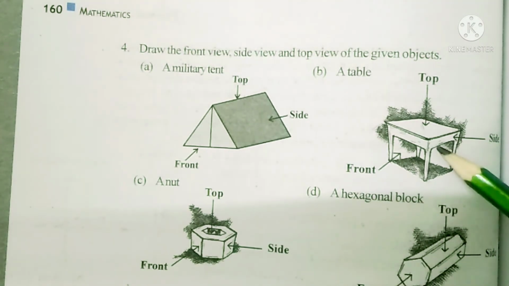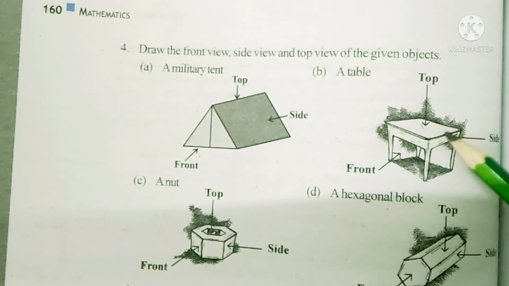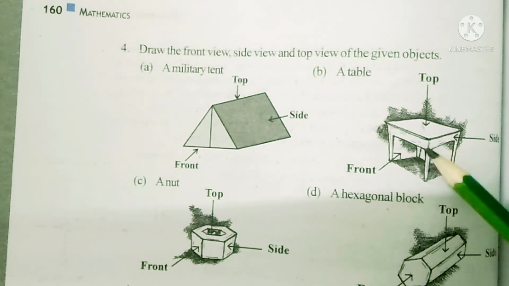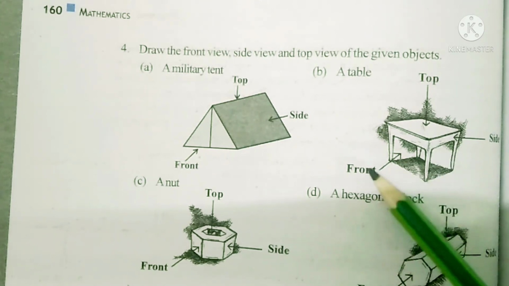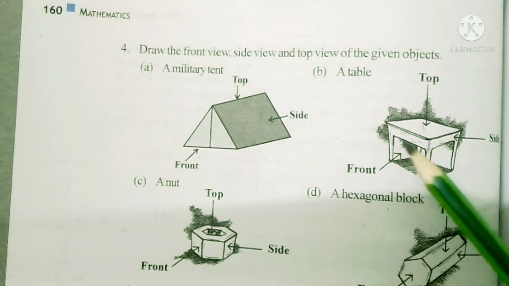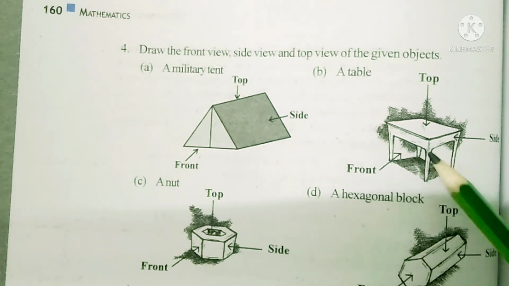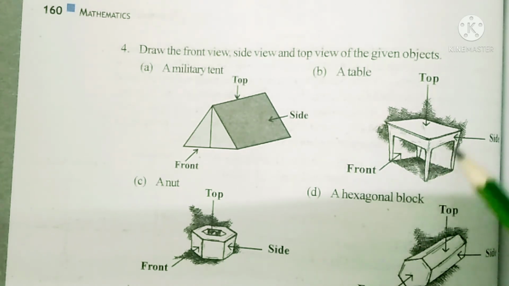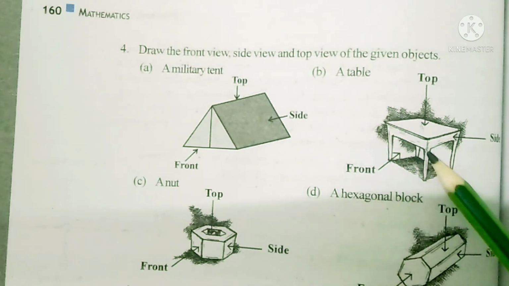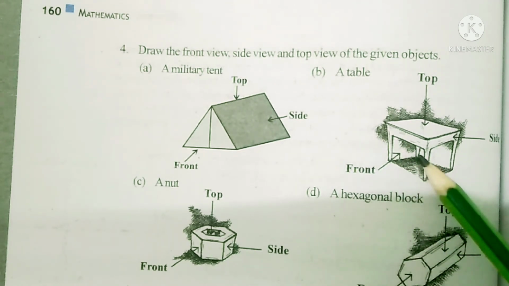Similarly, here in the top view you will be able to see the rectangle. On the side you will be able to see this part, a small triangle with 2 legs. And in the front view you will be able to see a longer triangle, a small rectangle with 2 legs. Here it is a long rectangle with 2 legs.